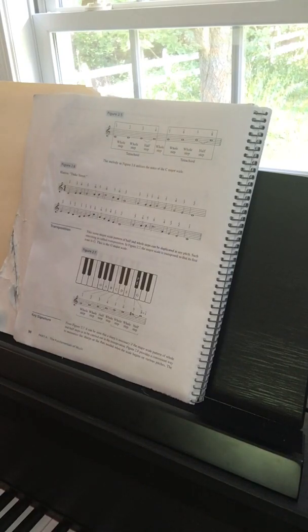In oral skills, you'll be learning to do the solfege, which would be do, mi, fa, sol, la, ti, do, ti, la, sol, sol, sol, sol, la, sol, fa, mi, re, do, mi, sol, do, la, sol, fa, mi, re, sol, la, ti, do, fa, mi, re, do.